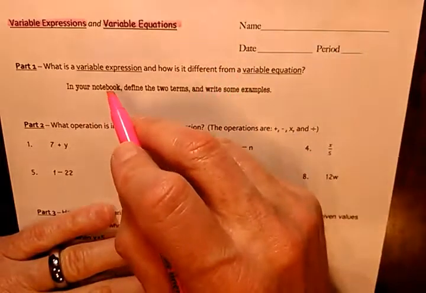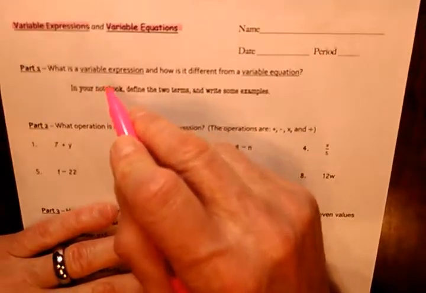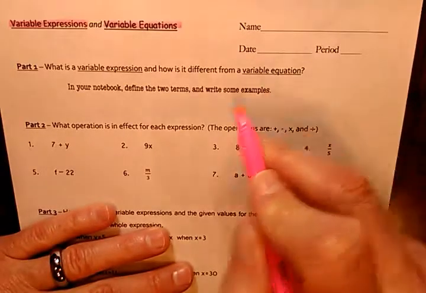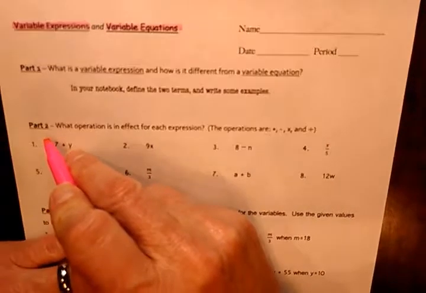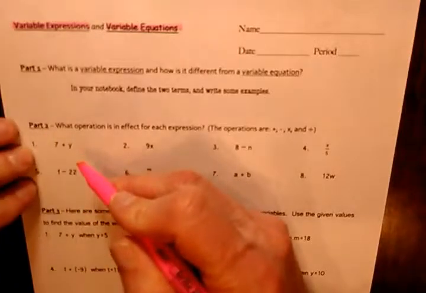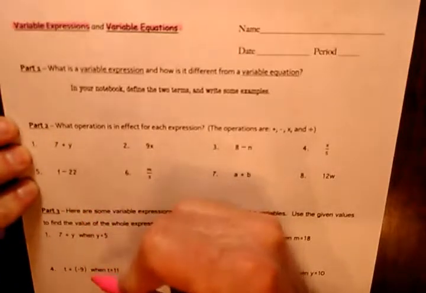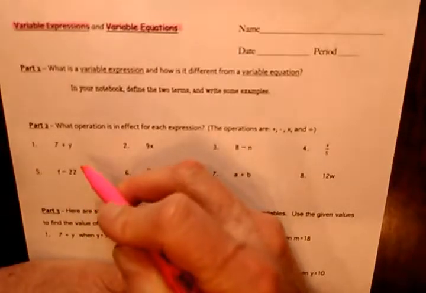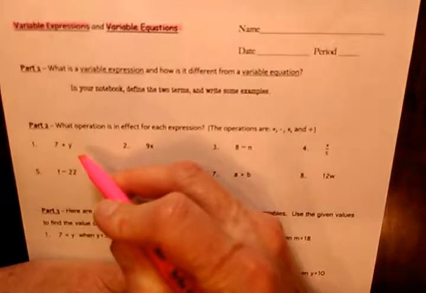Well, we've already taken notes on the definition of variable expression and variable equation. So we'll move on to part 2. These are our activities or our exercises: Part 2, Part 3, and Part 4. I will go over 1 or 2 examples from each section, and then I'll allow you to work on your own to finish the rest of each section.